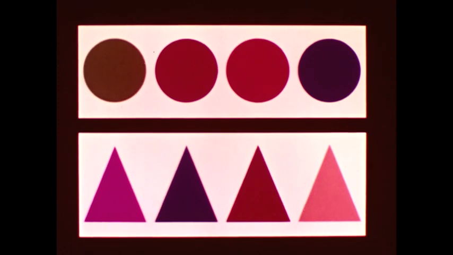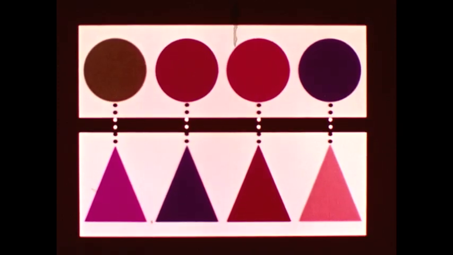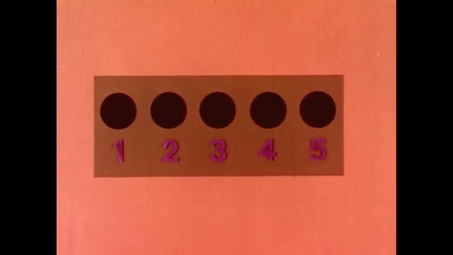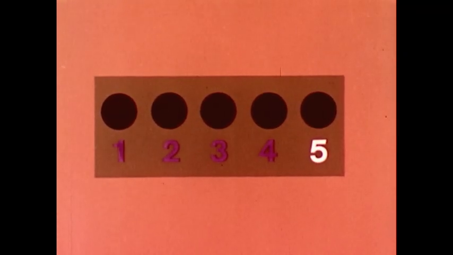We have explored how to match the elements of sets 1 to 1, how to find the number of a set by counting, how to name the number you have found, how to think of a number in different ways.